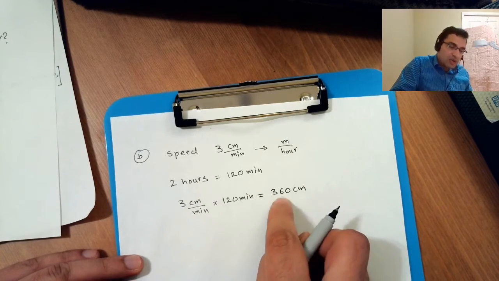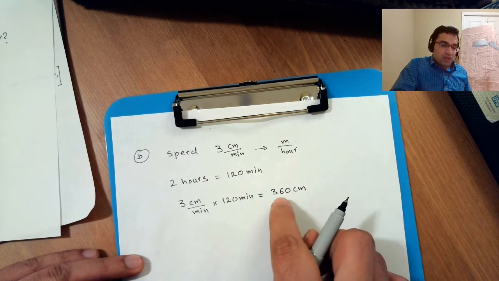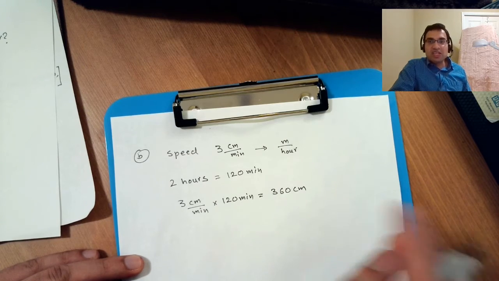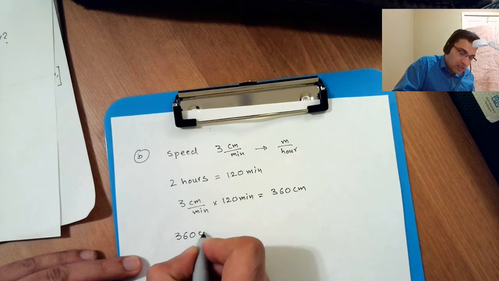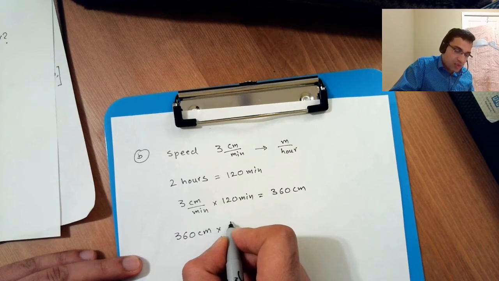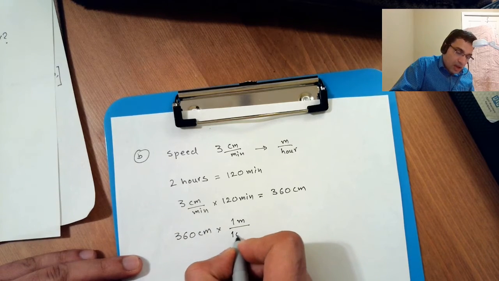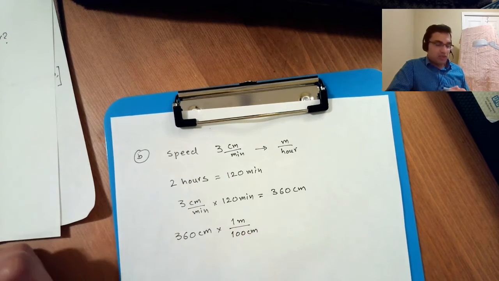You can say, I know that 100 centimeter is a meter. So 360 centimeters should be what? It's 360 divided by 100, right? Or in other words, 360 centimeter times the conversion factor would be 1 meter divided by 100 centimeter, right? Remember, because 1 meter is 100 centimeter.